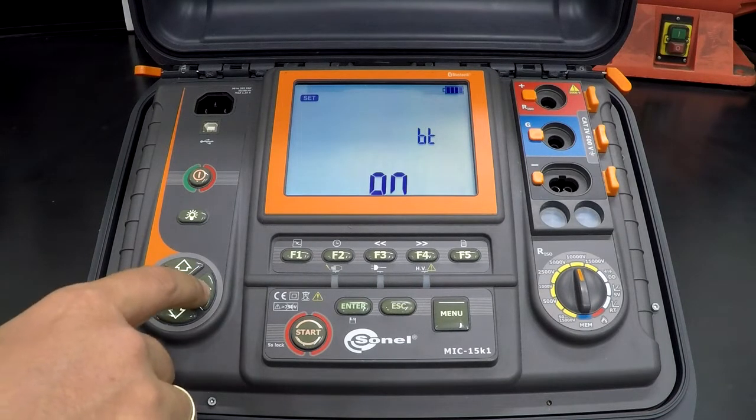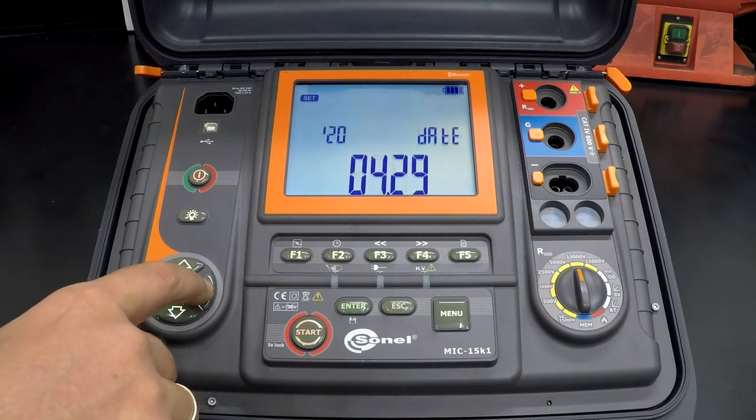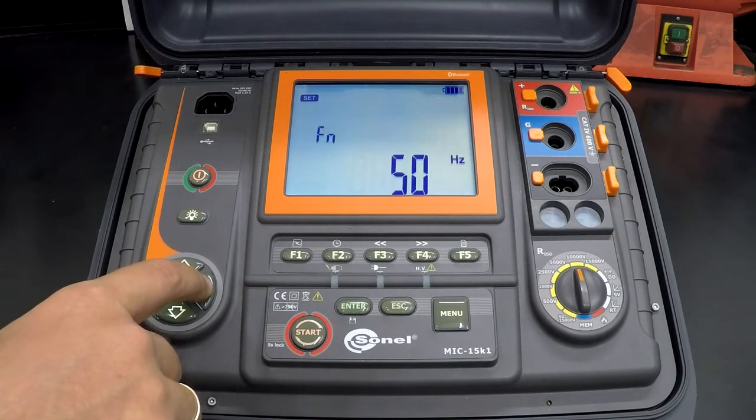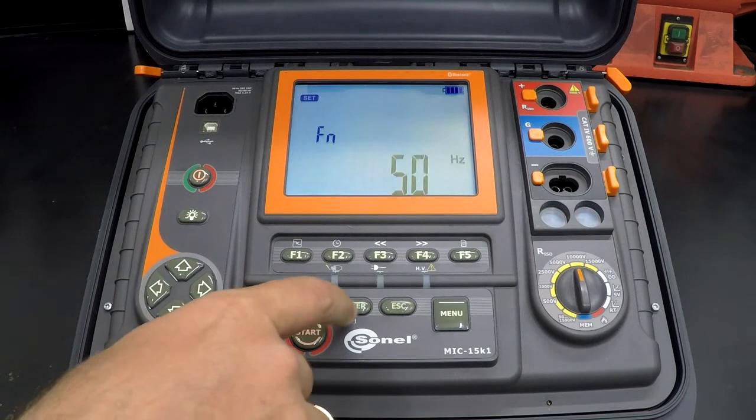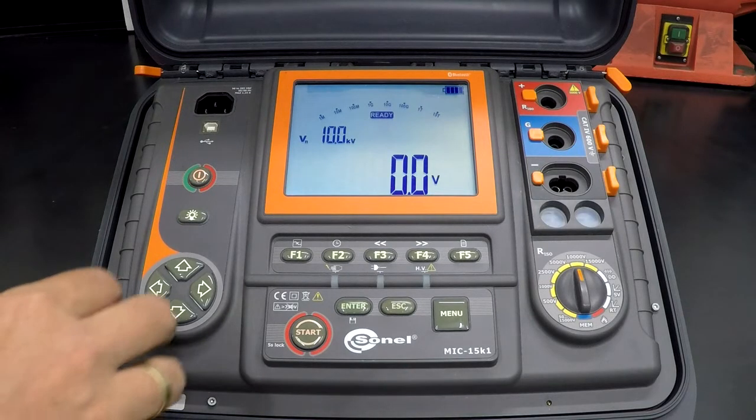The next is turning Bluetooth communication on or off. When Bluetooth is on, the HV LED will flash blue. The next setting is time and date. To go back to the main screen, just press the Enter or ESC button.